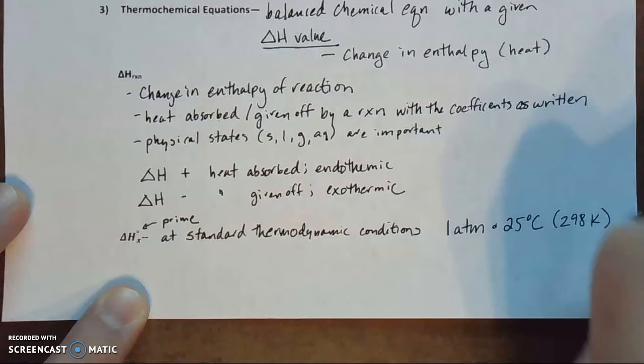So if we had delta H prime of reaction, that means that we are at standard conditions. And our units are going to be kilojoules per mole reaction.